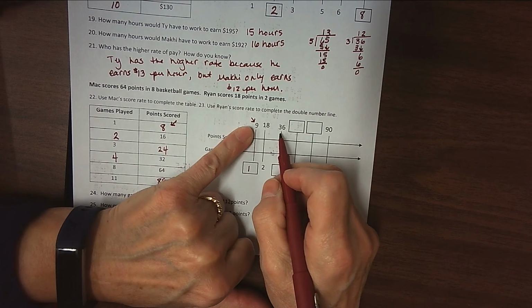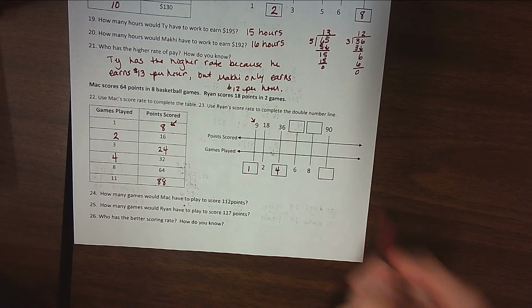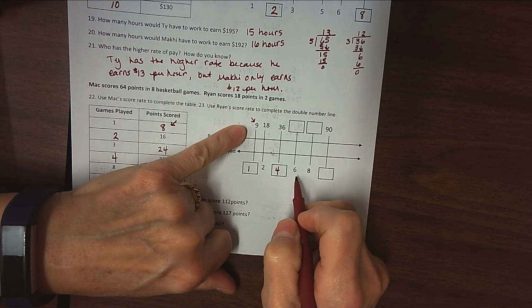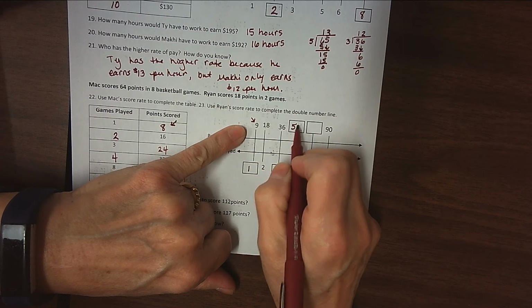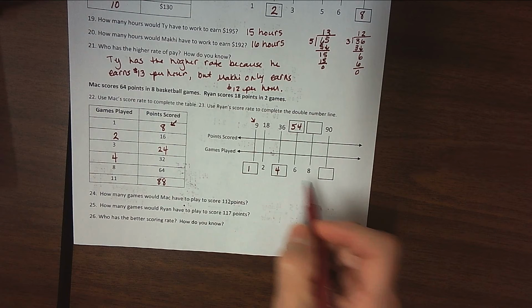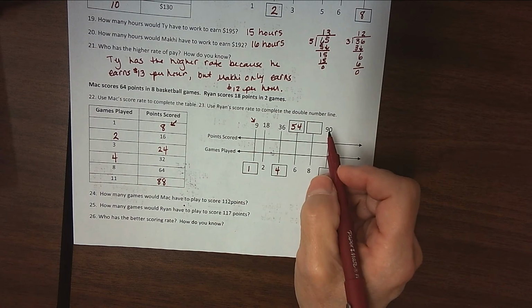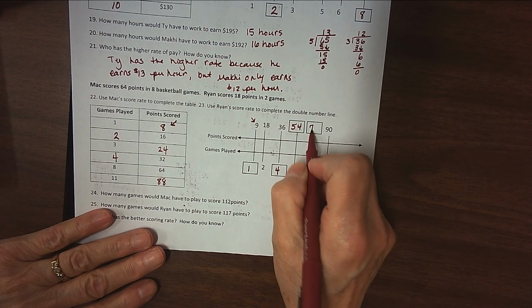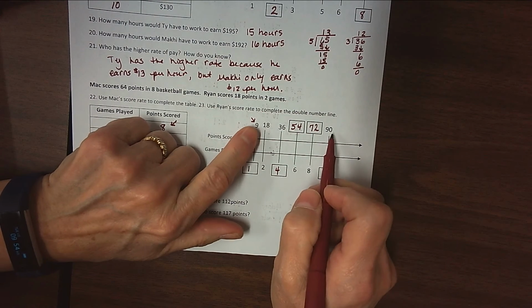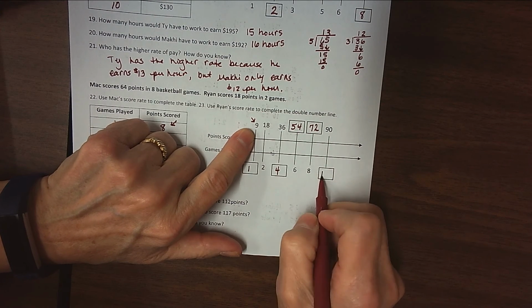So 36 divided by 9 tells us that it would take him 4 games to get 36 points. If we were in 6 games, 6 times 9 is 54. We would expect that we had scored 54 points. If we were in 8 games, 8 times 9 is 72. And then finally, if we had 90 points, 90 divided by 9 gives me 10.